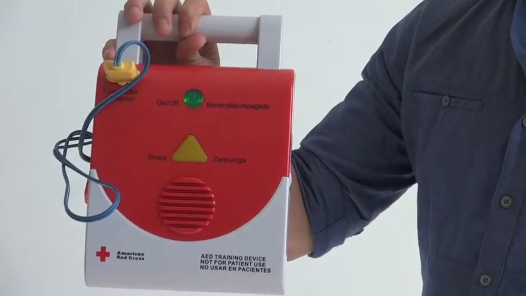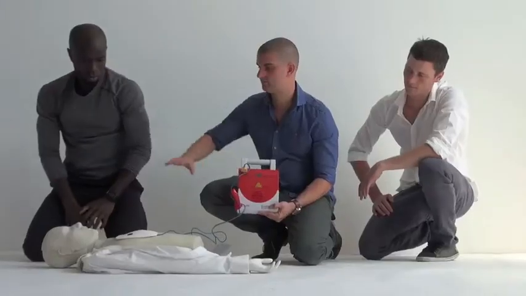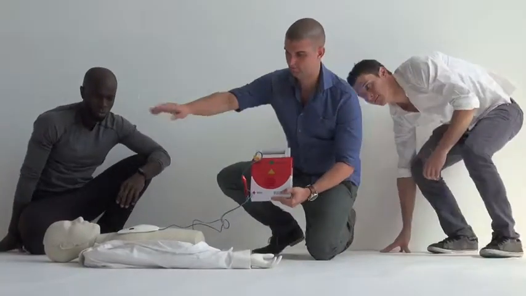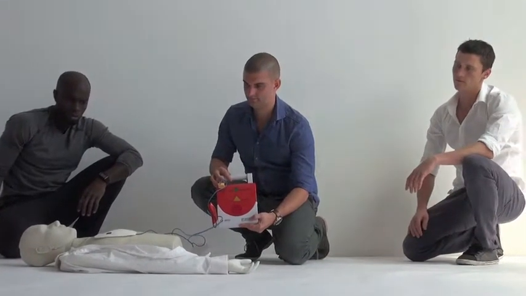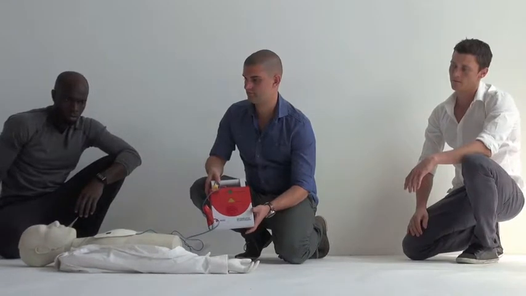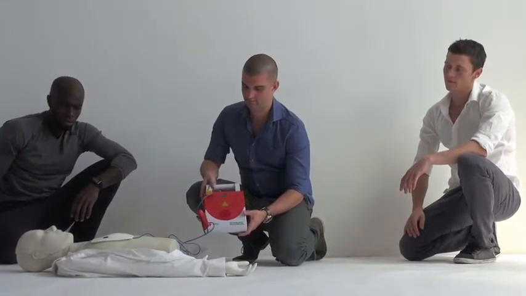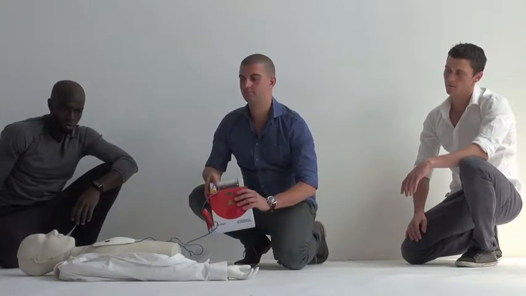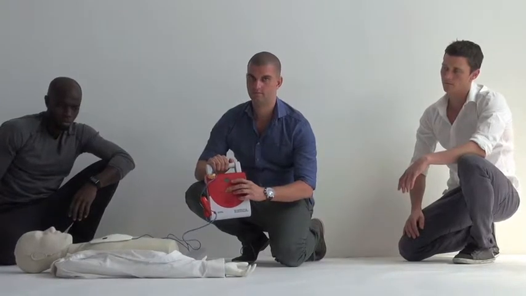Analyzing rhythm. Everyone stand clear. Shock advised. Charging. Everyone stand clear. Everyone stand clear. Push the shock button. Shock delivered. Begin 5 cycles of CPR.